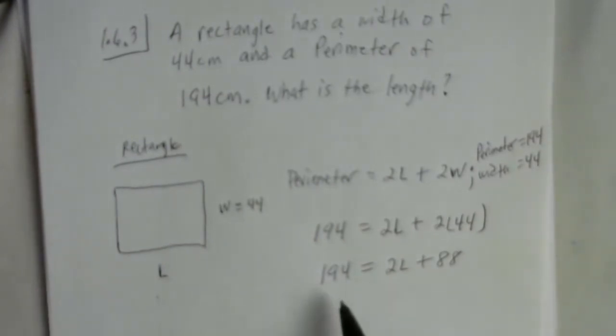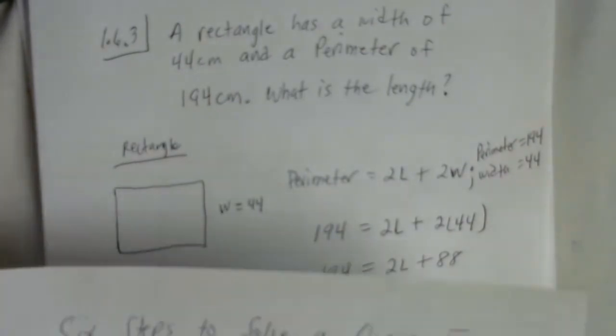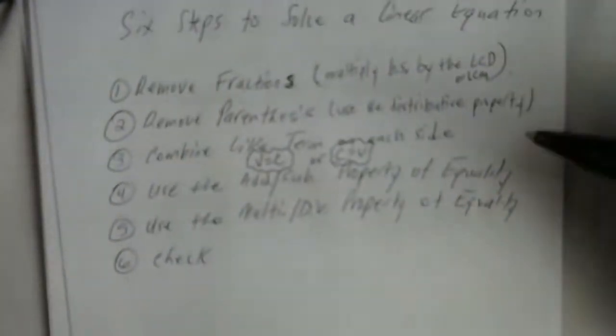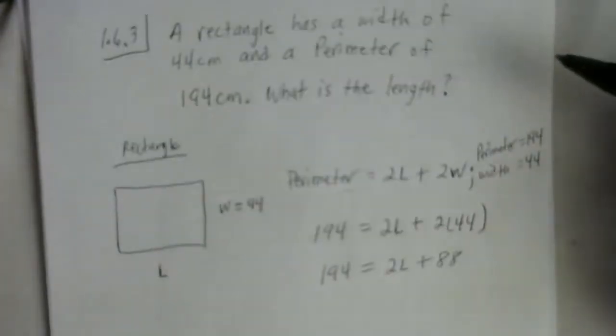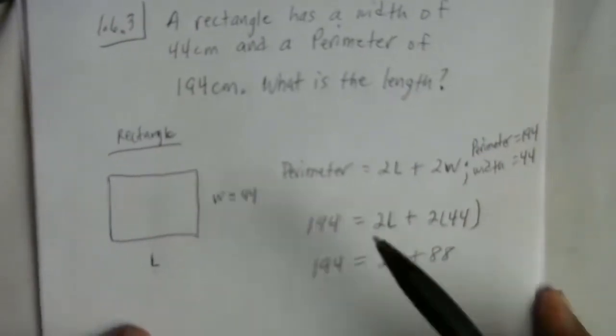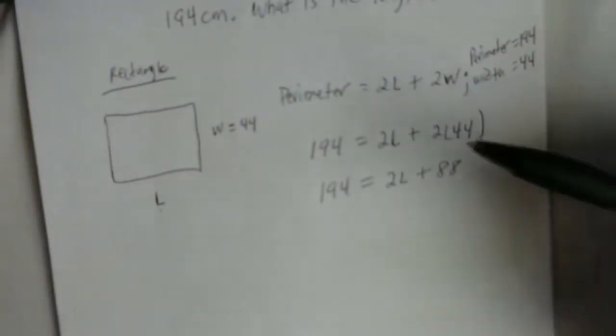I can't combine any like terms. There's no like terms on the left-hand side, no like terms on the right-hand side. So just to review back to these steps. All right, so I can set a guide, right? The guide I'm going to set here is normally we would put the variables on the left, constants on the right.